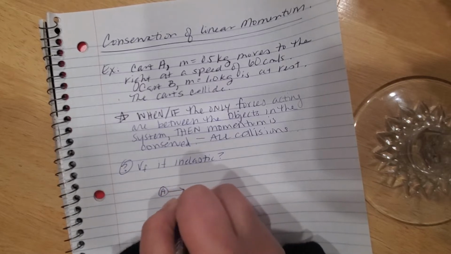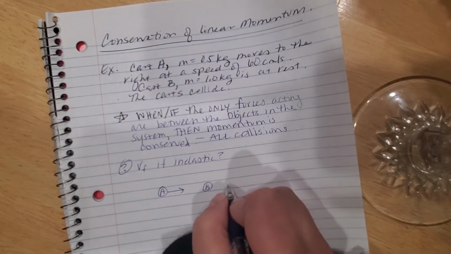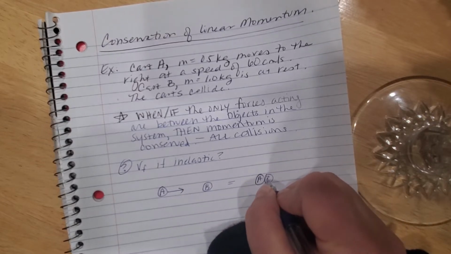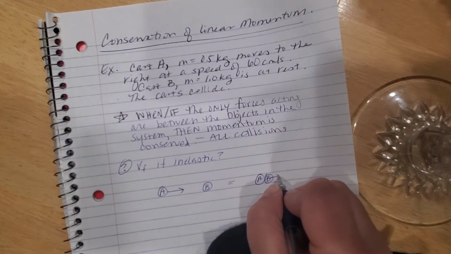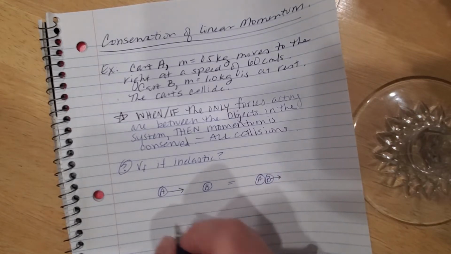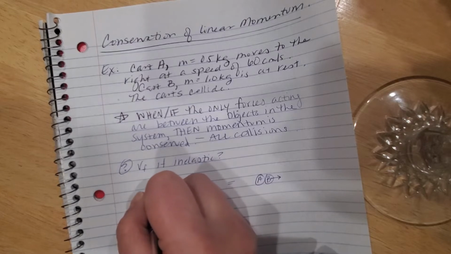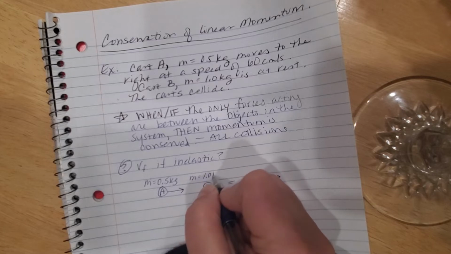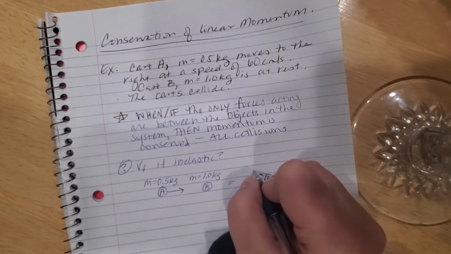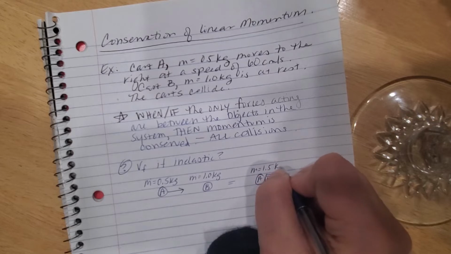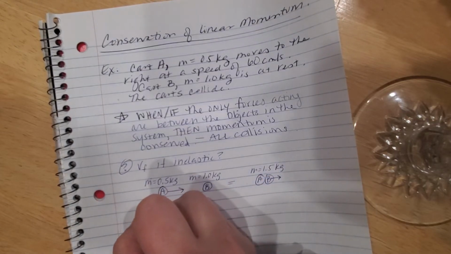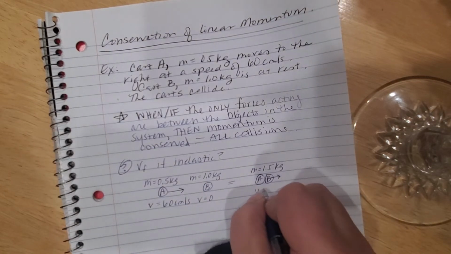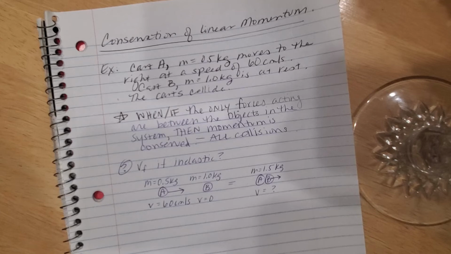All right, let's draw our picture. We've got cart A moving to the right. We've got cart B. And then after the collision, they're inelastic, so they stick together, and I'm going to guess they're going a little slower, so I'll draw a smaller arrow. We have a mass of 0.5 kilogram and a mass of 1.0 kilogram, and after they collide they have a mass of 1.5 kilogram. Initially, cart A is moving at 60 centimeters per second, cart B is 0, and the final velocity is what we're looking for.